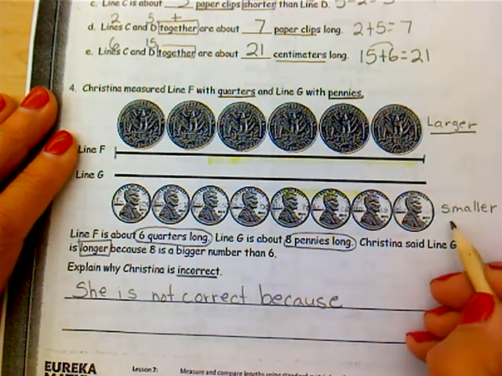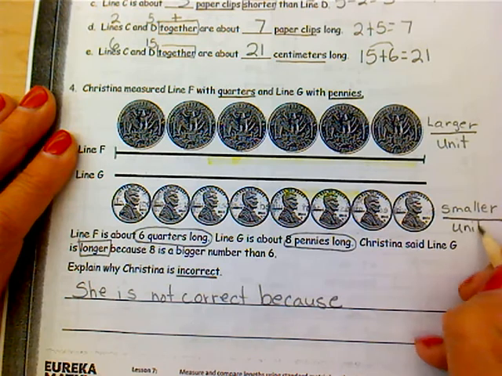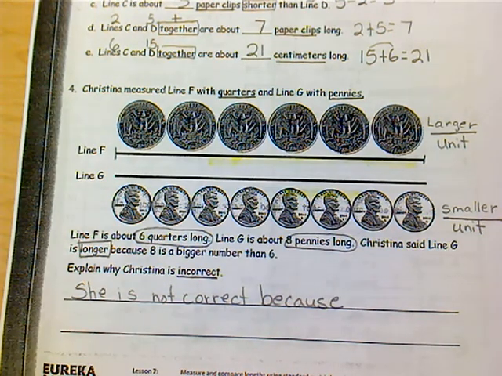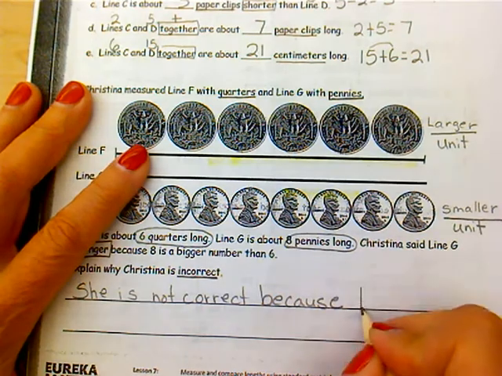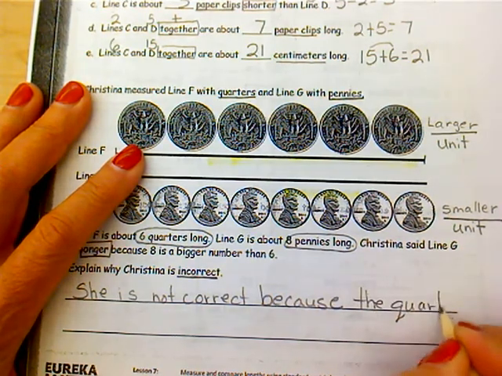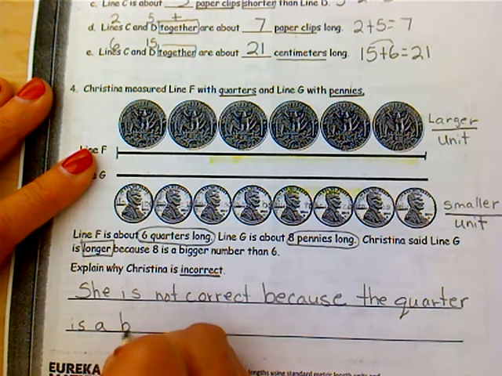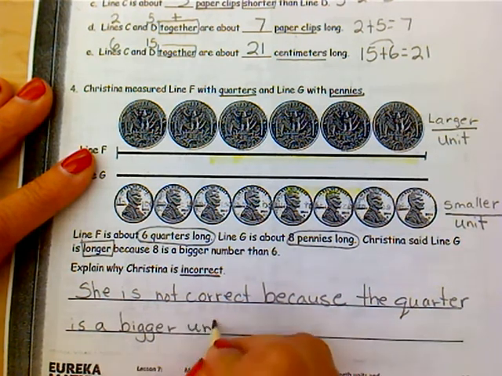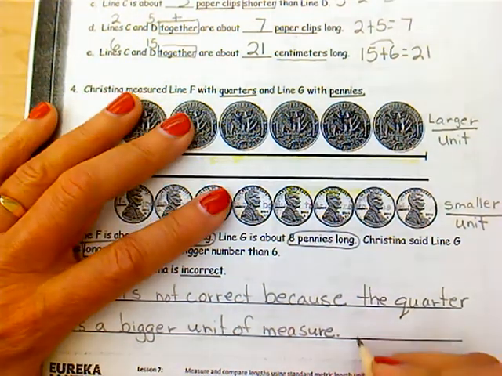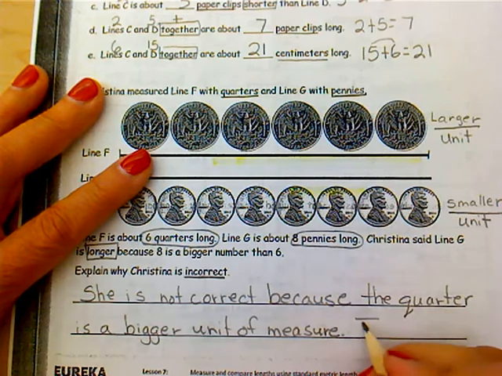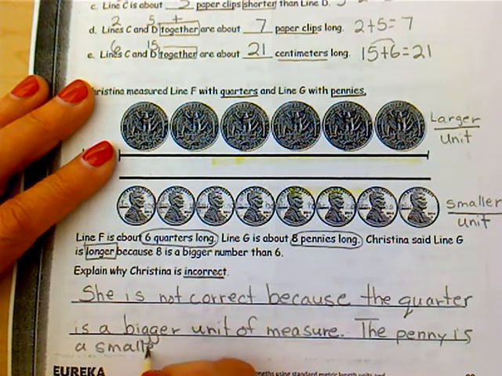Remember what we talked about as far as the quarters being a larger unit of measure and the pennies being a smaller unit of measure. All right, pause the video. Are you back? So she is not correct because, something like this, it doesn't have to be exactly what I write, but the quarter is a bigger or larger unit of measure. The quarter is a larger unit of measure. The penny is a smaller unit of measure.